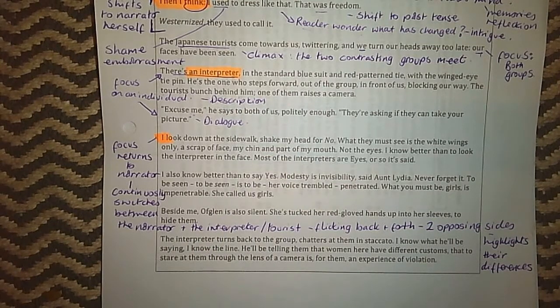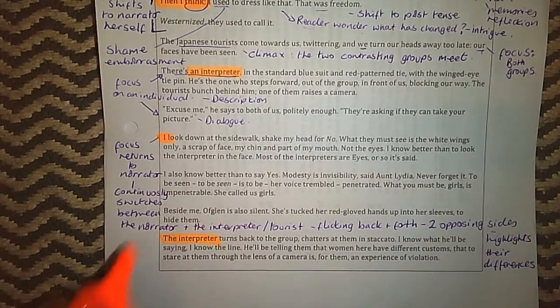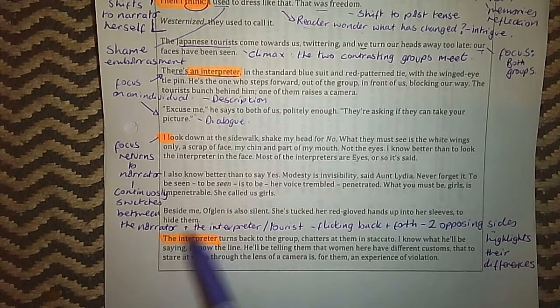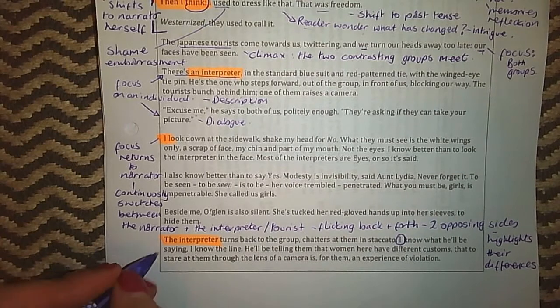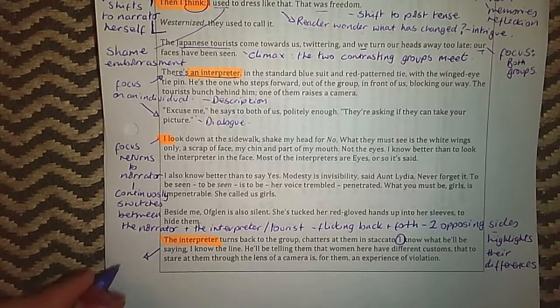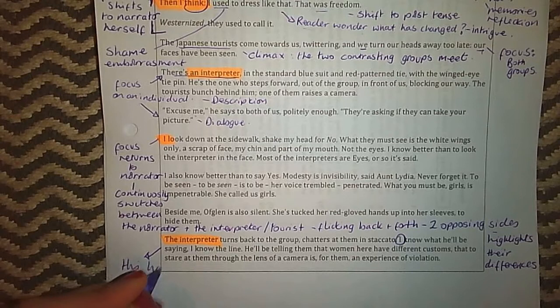So at the end, again, it flips back to the interpreter, and it turns back to the group and he chatters to them. Now, although the focus is on the interpreter, this is still very much from the narrator's point of view. So it's saying, I know what he'll be saying, I know the line. He'll be telling them that the women here have different customs, and to stare at them through the lens of the camera is for them an experience of violation. So whilst the focus is on the interpreter and what he's saying to the tourists, we get the sense from that. So what we can infer is this has happened before.